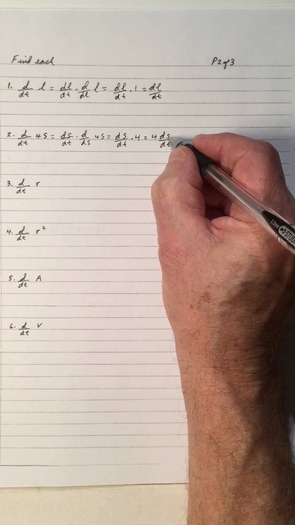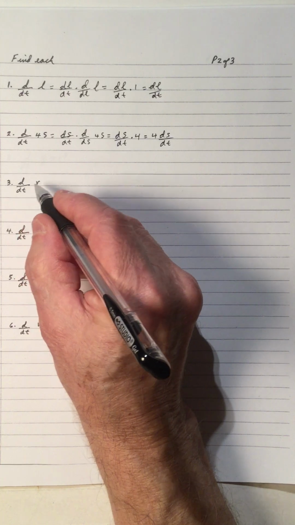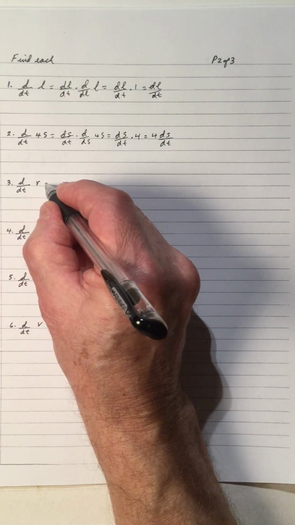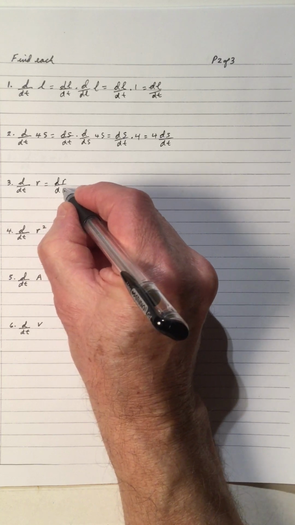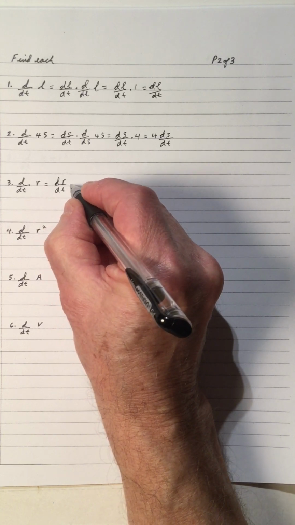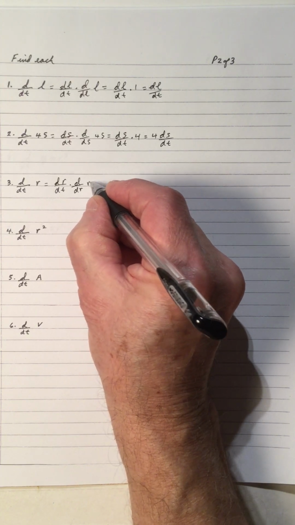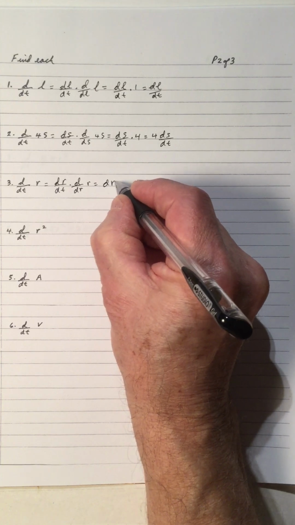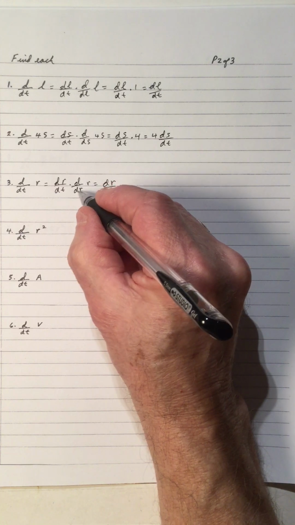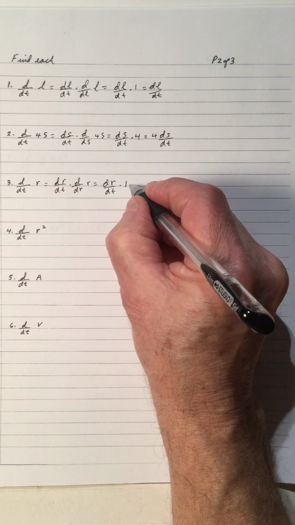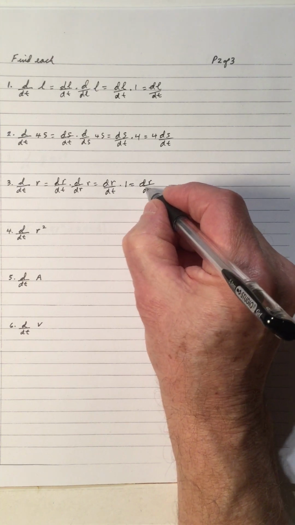That's the derivative of the side in terms of t. Now we have d/dt of r, so we have dr/dt times d/dr of r. The derivative of r with respect to r is 1, so this becomes dr/dt.